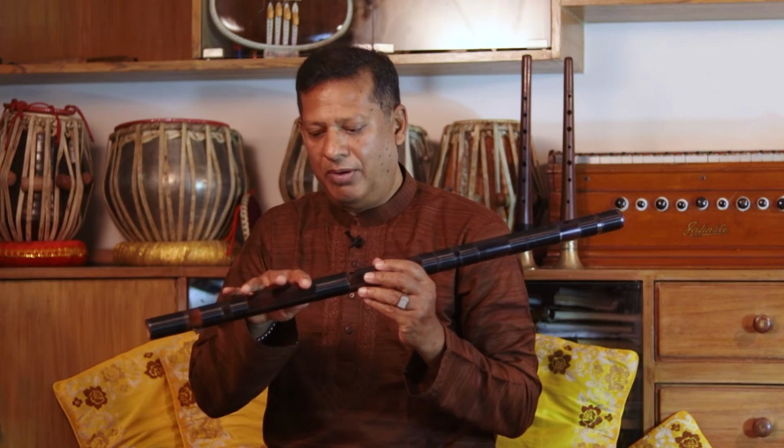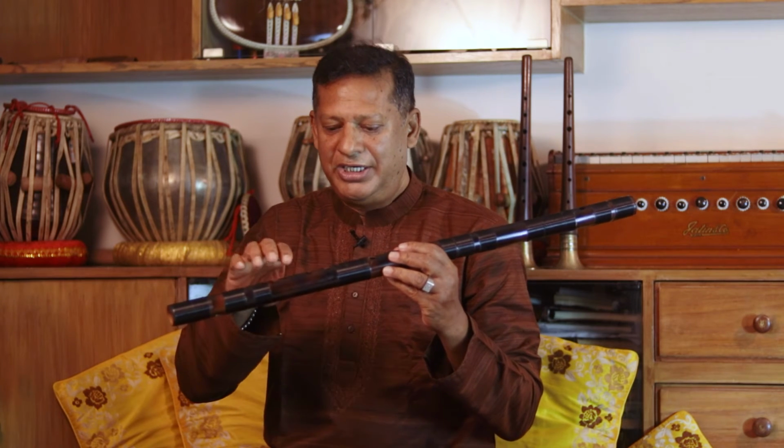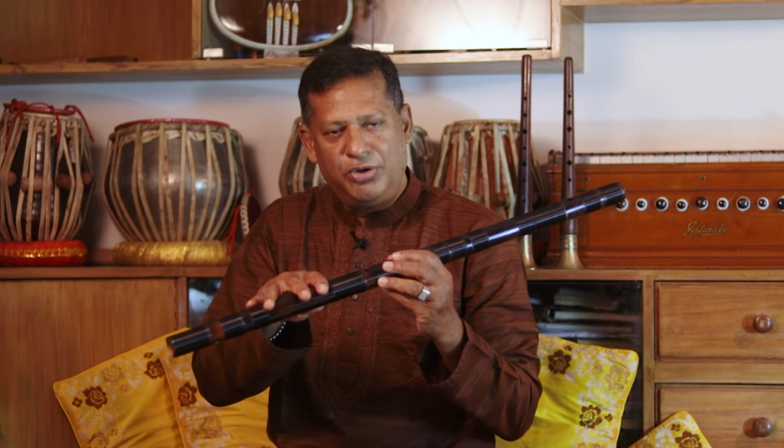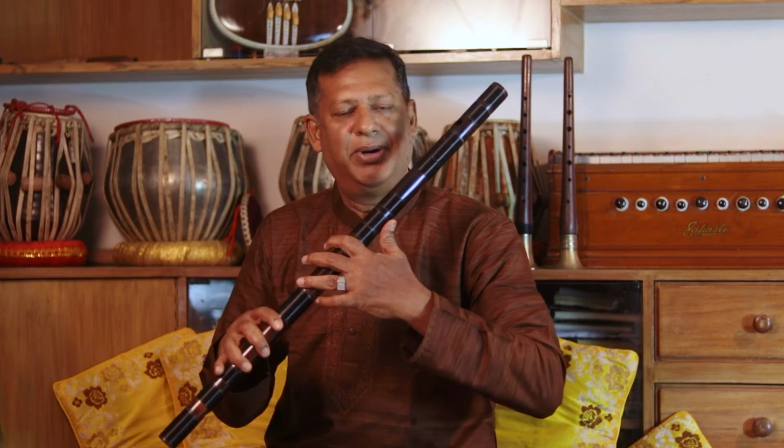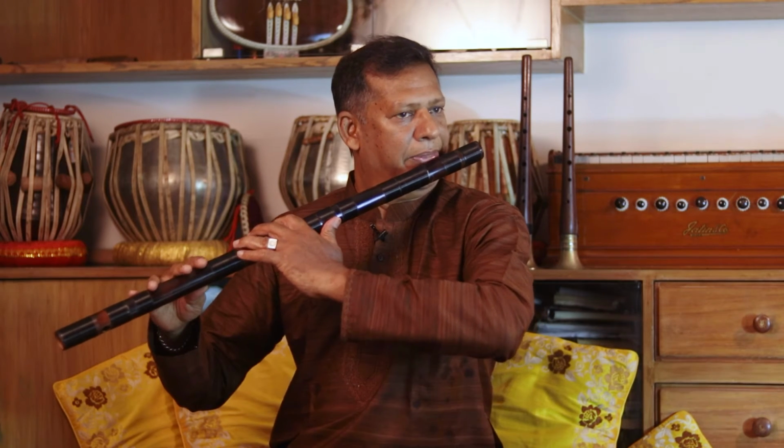Meend can go from low to high notes, and also meend can be played from upper notes to the lower notes, like dha-pa, ni-pa, sa-pa. Okay, like re-pa, ga-sa, ma-sa. That means meend can go from lower notes to high notes, and also from high notes to lower notes. For example, dha-pa, ni-pa, sa-pa. I can play.